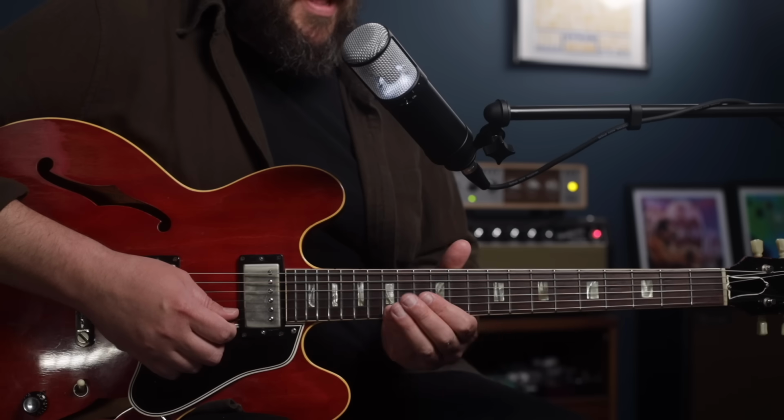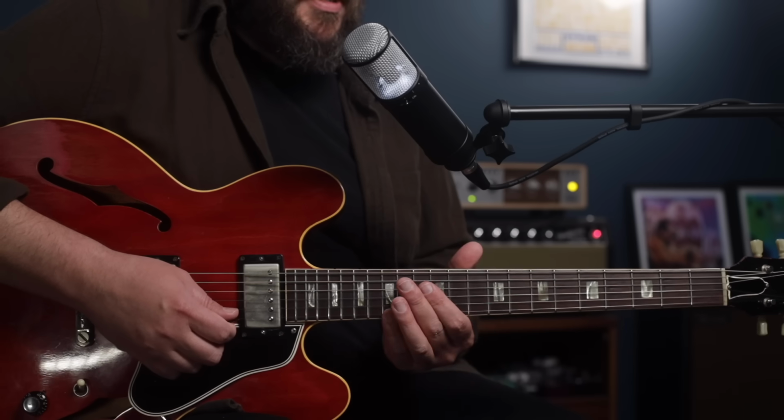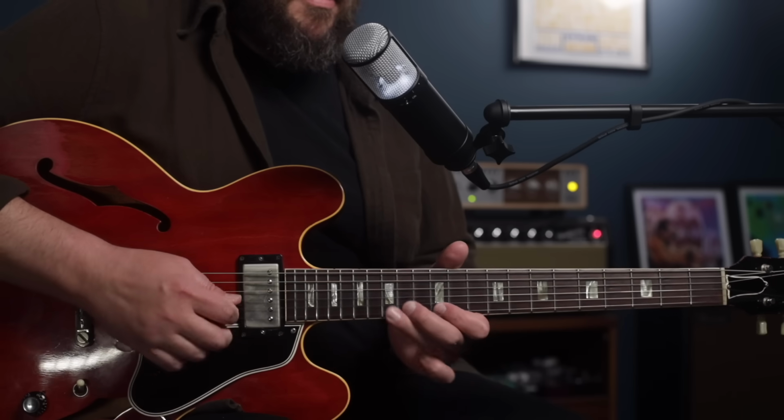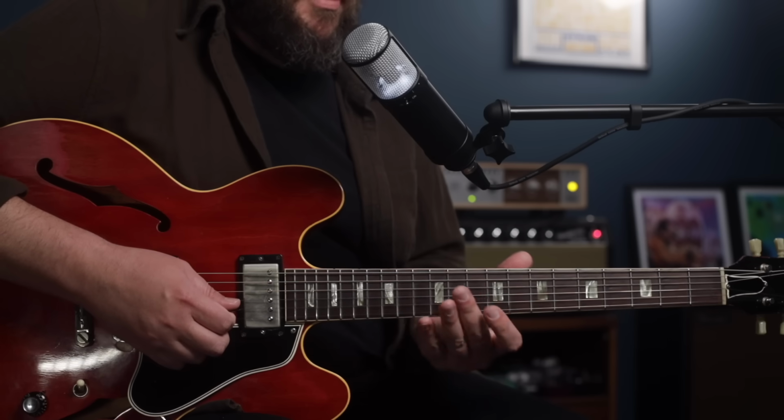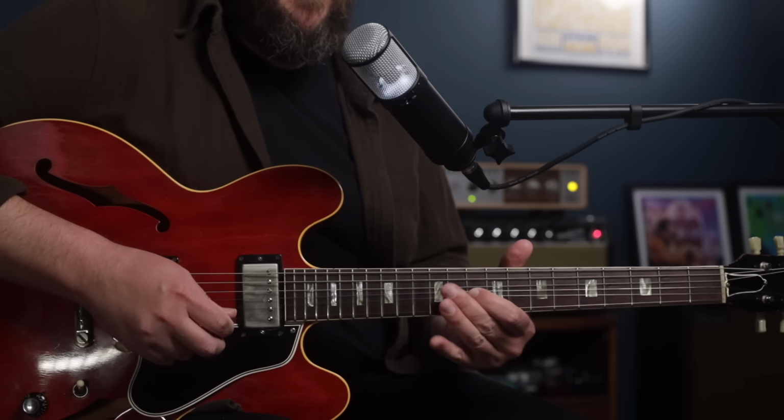And then I can slide up here to this next position and grab the next lick. And then come back down to the other position. That way everything lays out on the top strings and it has sort of a uniform sound, and it feels really good to play under my hands.